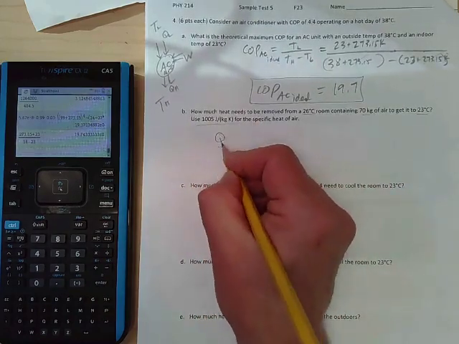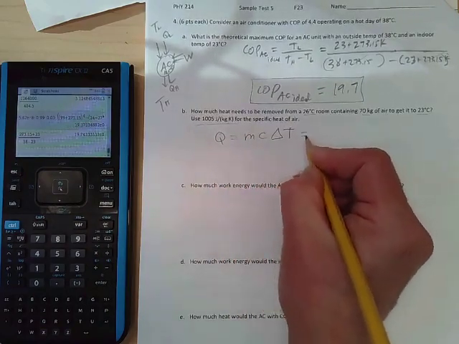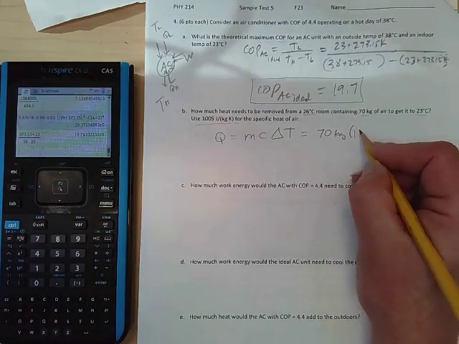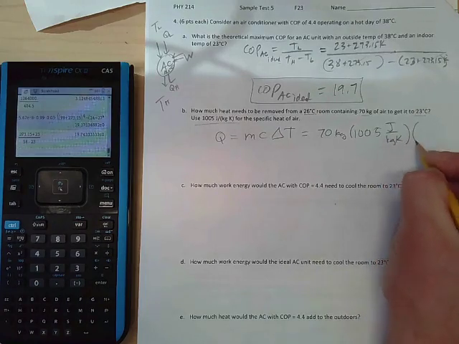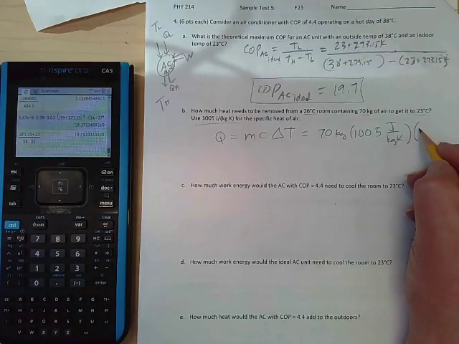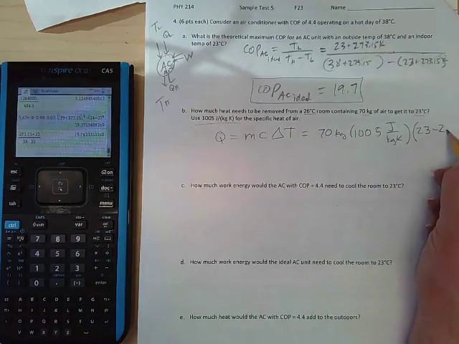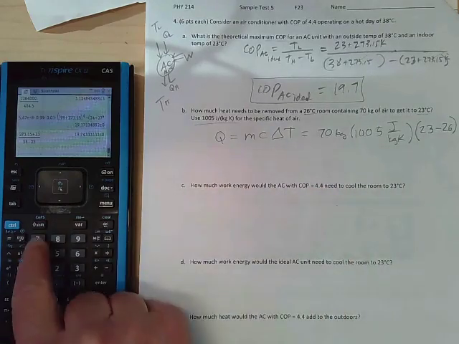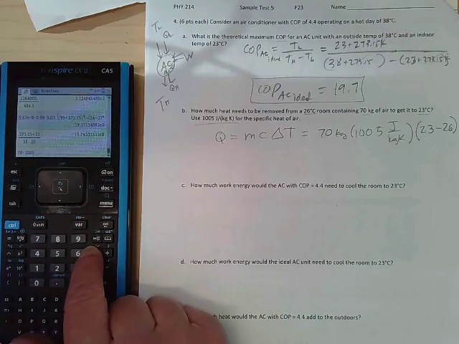Okay, so we're just going to calculate Q equals m c delta T, 70 kilograms, c of air given, and delta T removed, we're ending up at 23. Okay, and so we've got 70 times 1005 times -3.